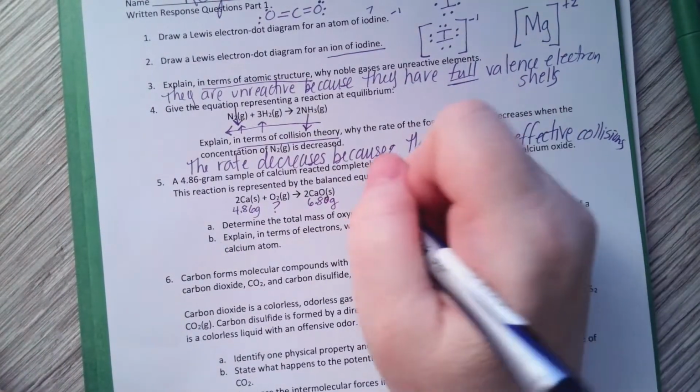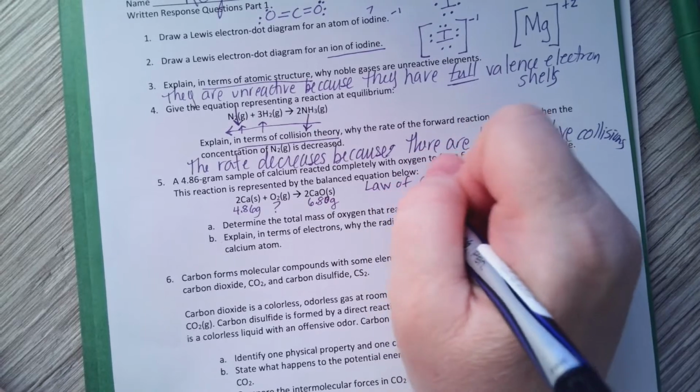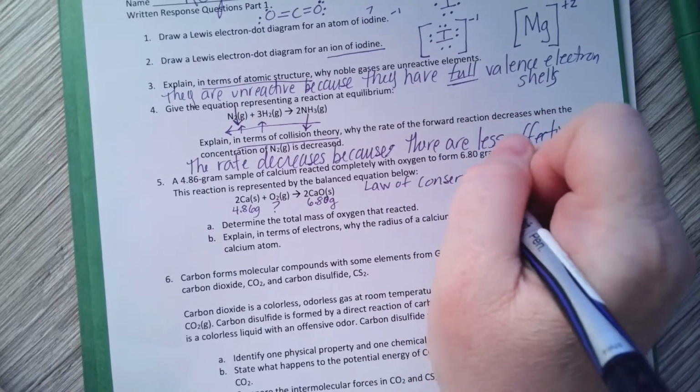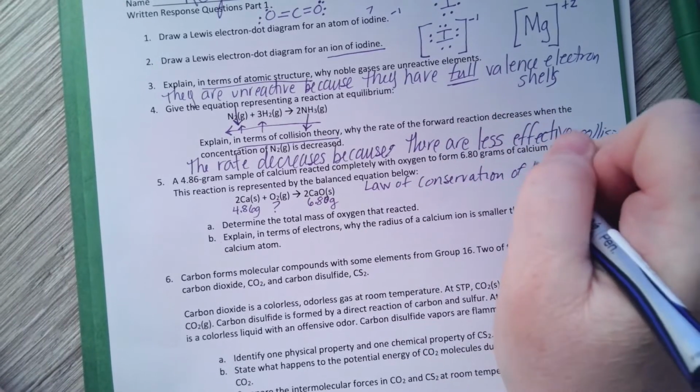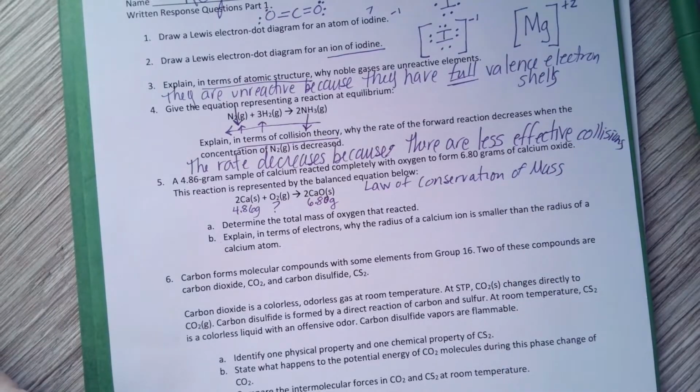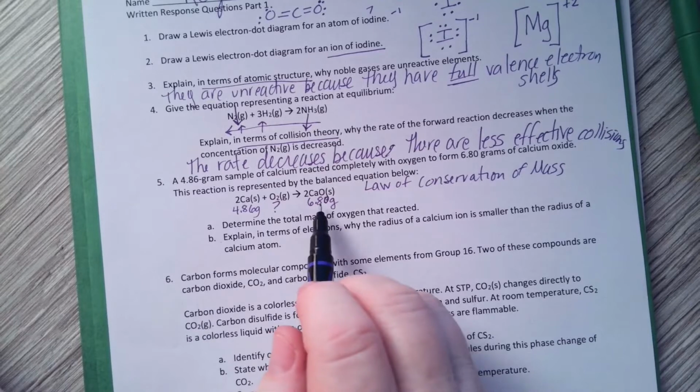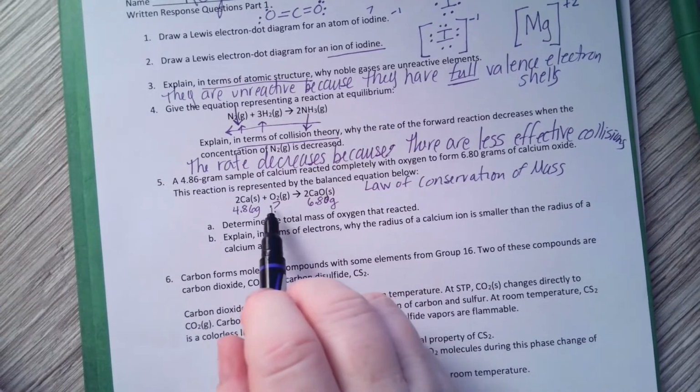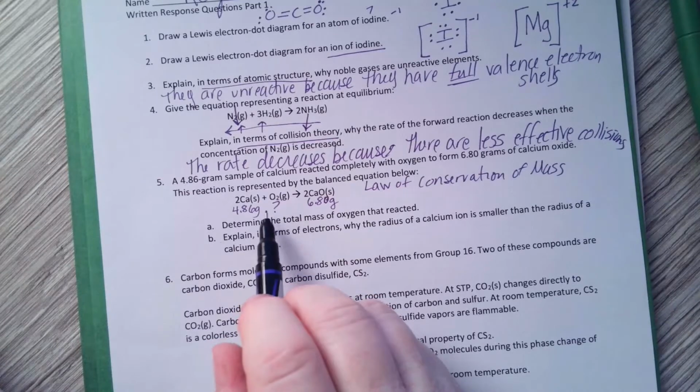Well, the law of conservation of mass says that the mass that we started with has to be equal to the mass that we ended with, right? So if we ended with 6.80 grams, we had to start with 6.80 grams.